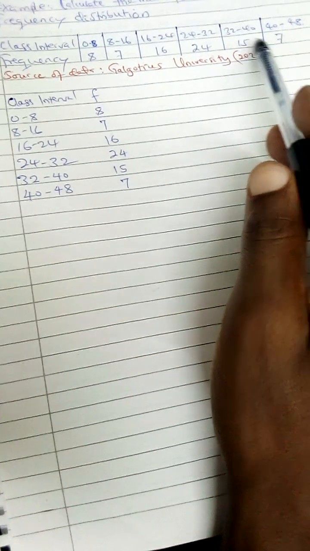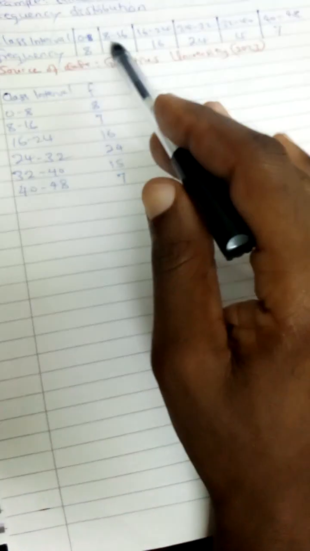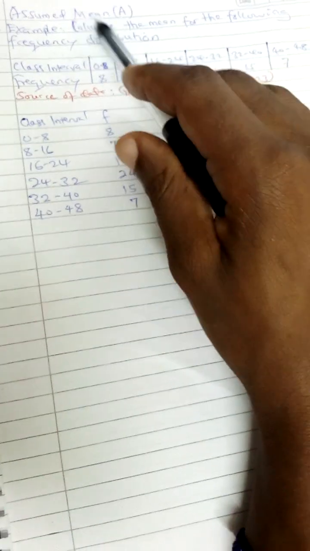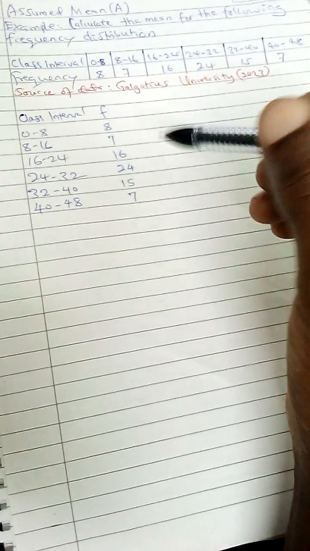Now, my dear students, after having data like this, it is not simple to calculate the assumed mean while the data are not arranged this way. So it is better to put it in column form. So today we discuss the assumed mean.